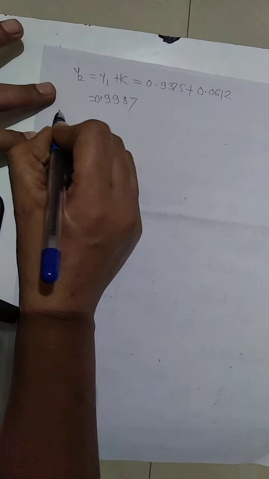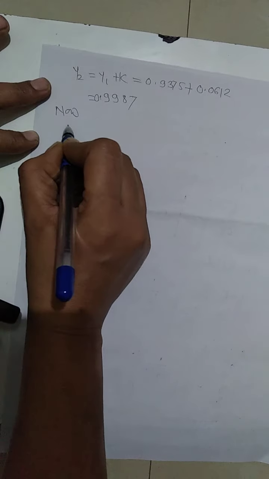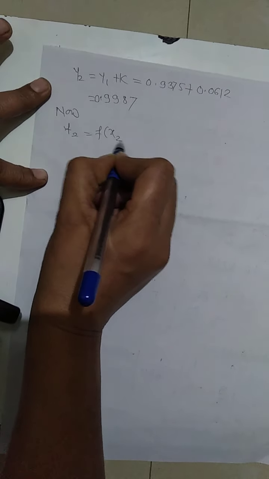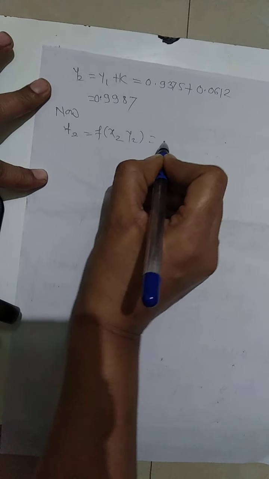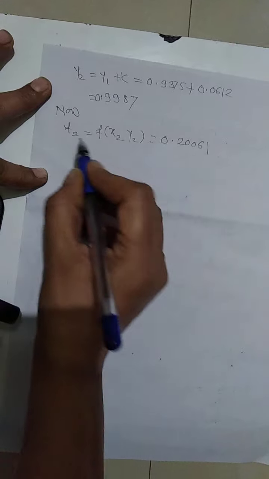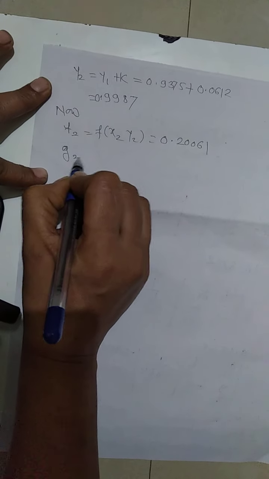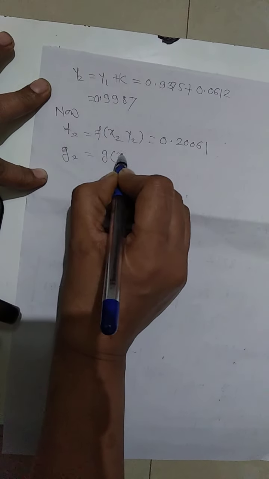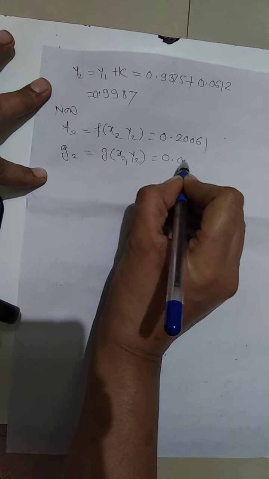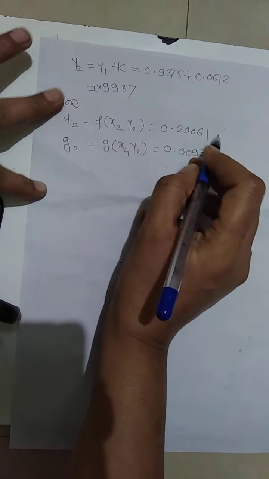Now again same procedure is used and find f2 is equal to f of x2 y2, and this value is equal to 0.20061, and g2 is equal to g of x2 y2, and that is equal to 0.0093.